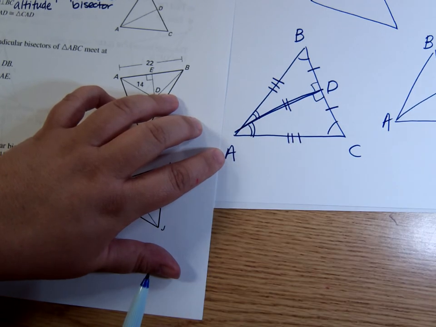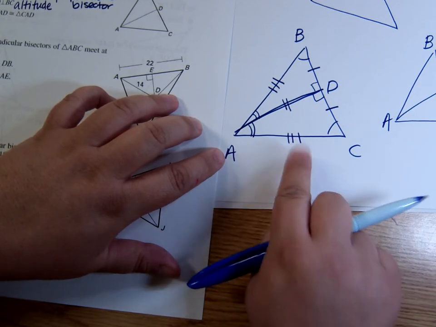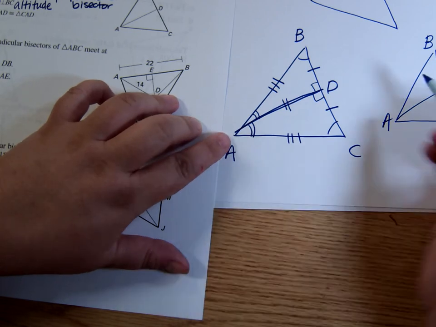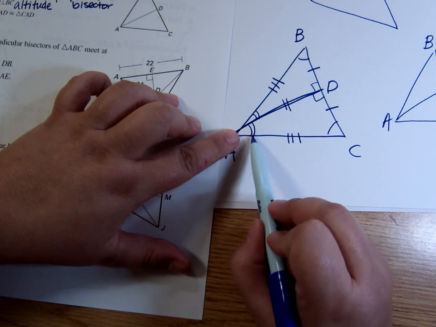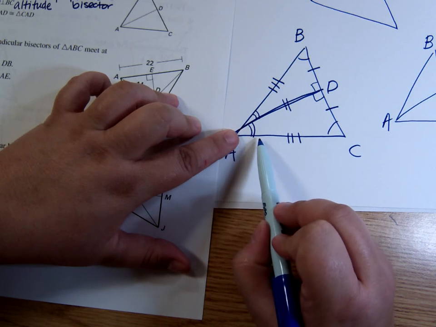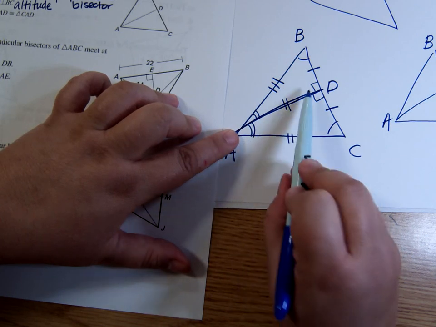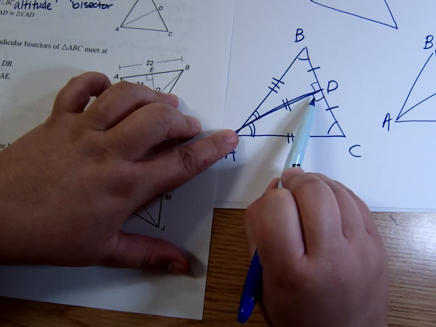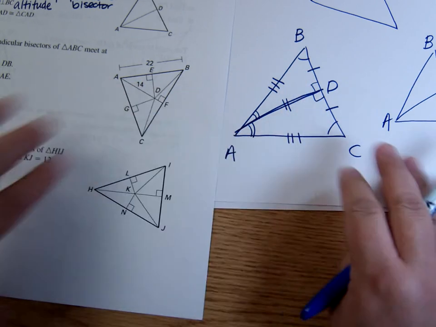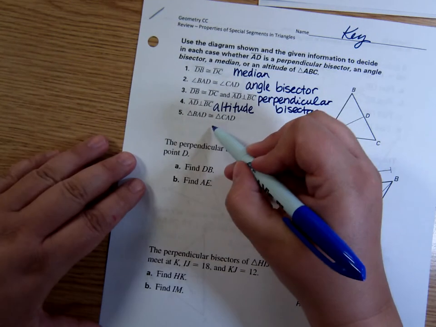All right, so basically what we have on this one is everything else we've already talked about. We have a median because it goes to the midpoint. We have an angle bisector because we have those angle congruence markings. We have a perpendicular bisector because we have a right angle and the midpoint. And we have an altitude because we have a right angle. So the answer for this would be all of the above.